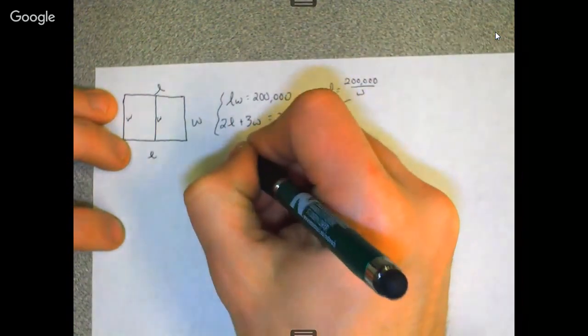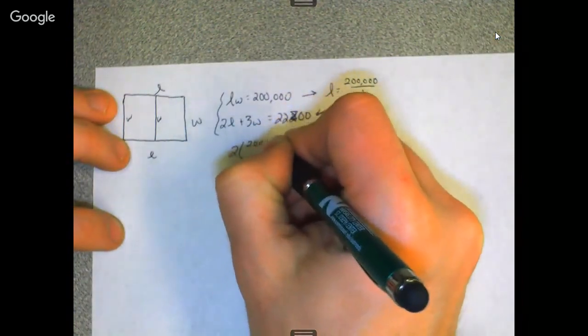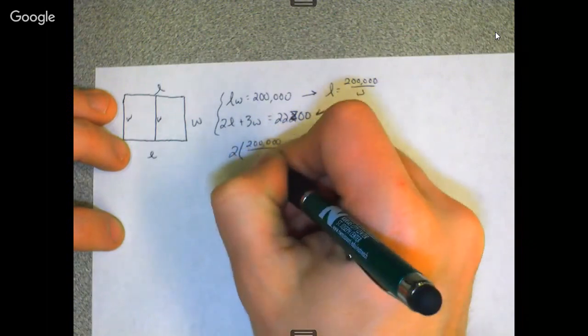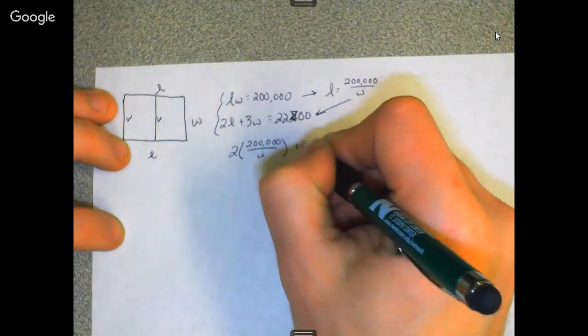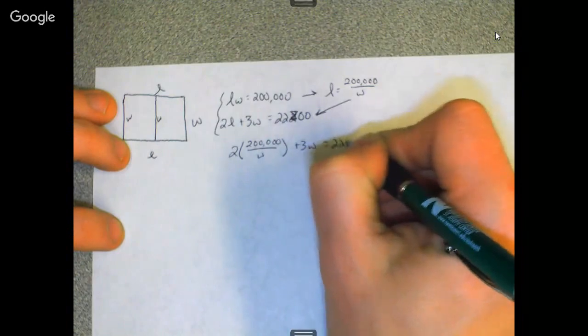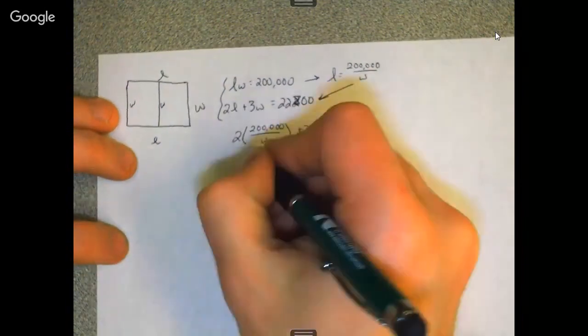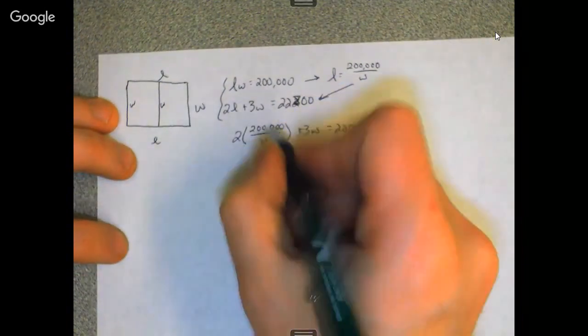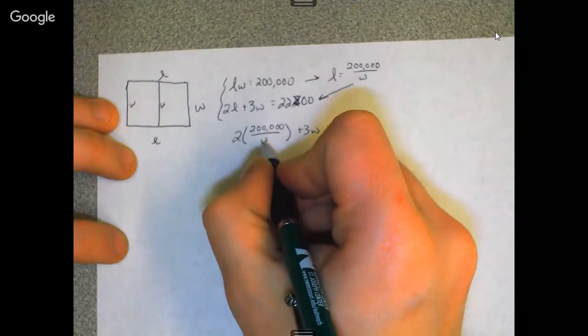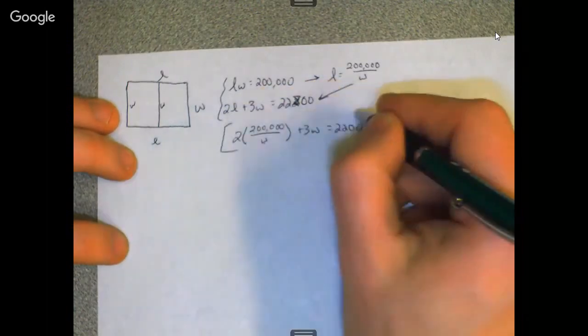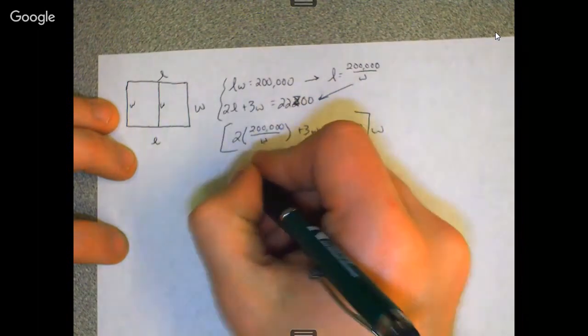So you have 200,000 over W plus 3W equals 2,200. I want to get rid of my W at the same time. So we'll multiply the whole thing by W and rearrange this equation.